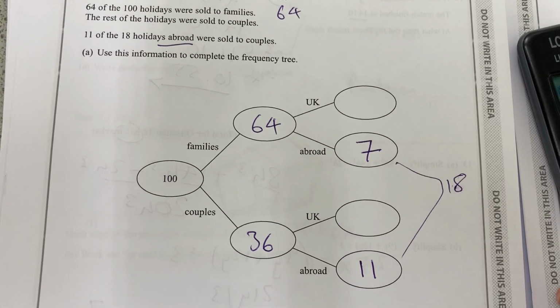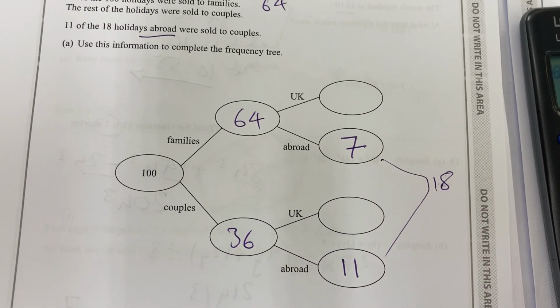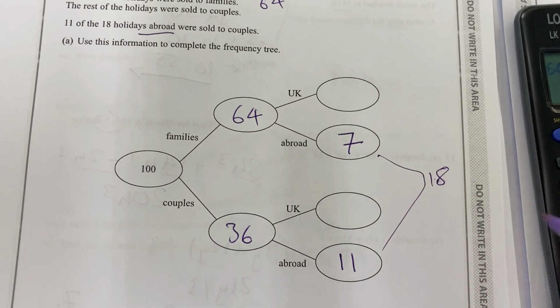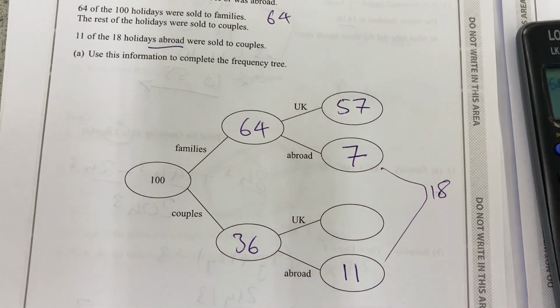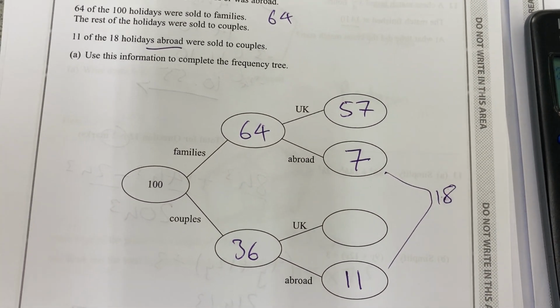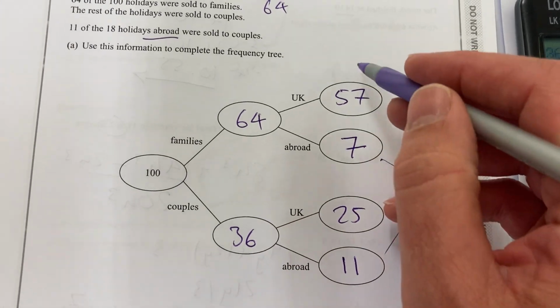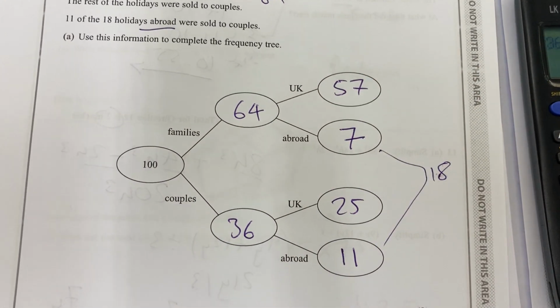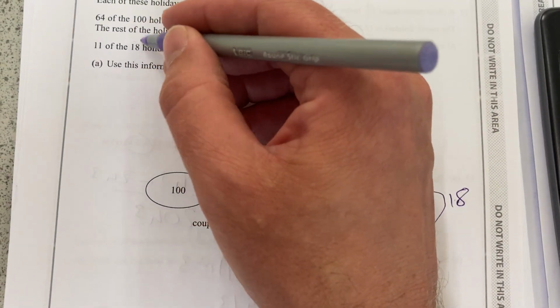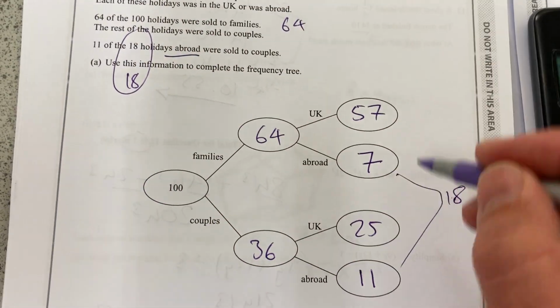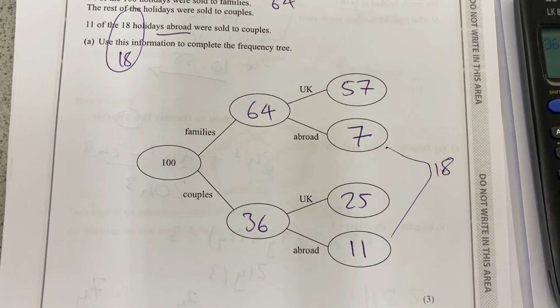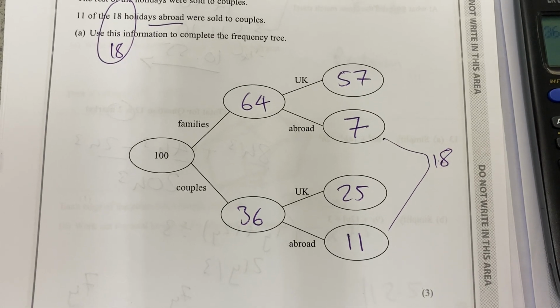And now I'm going to do some subtraction to figure out the rest. So 64 minus 7 will be 57 there. And 36 minus 11 will give me 25, because those two must add up to that, those two add up to that, and so forth. Okay, and they've given you that extra little bit of information there, that 18, which we needed to solve that, but it doesn't actually fit into any of those numbers there.